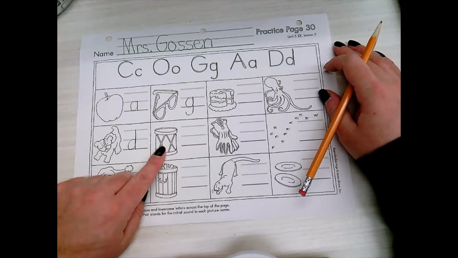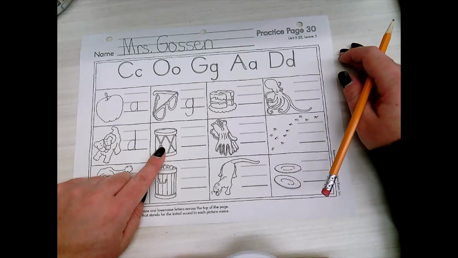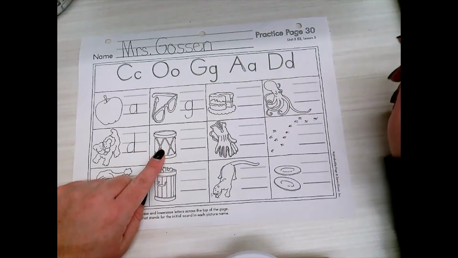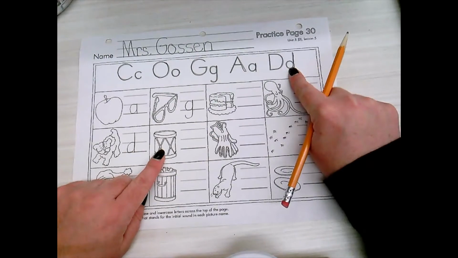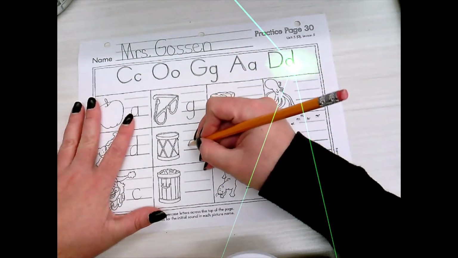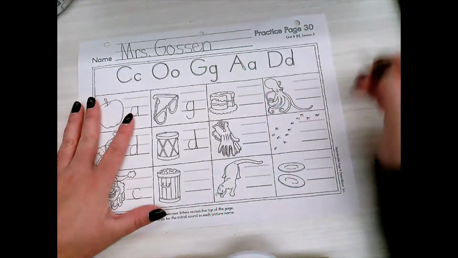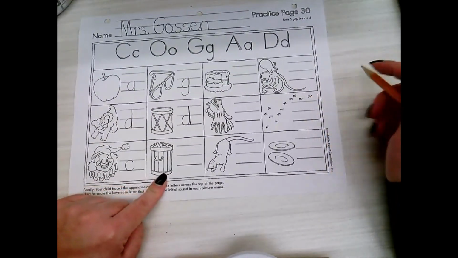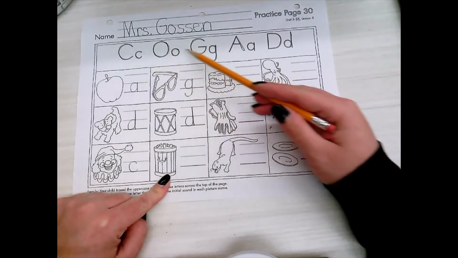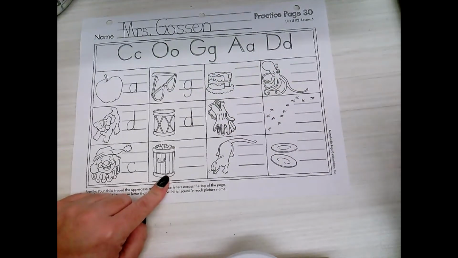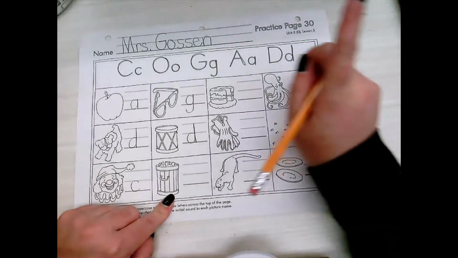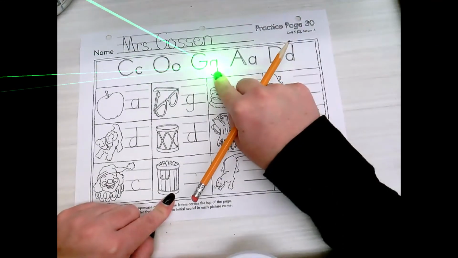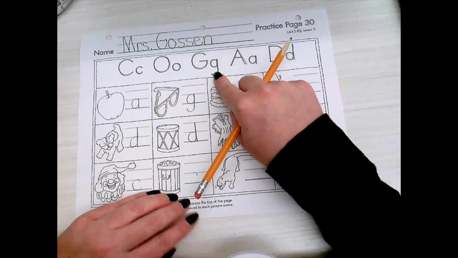Say drum. Point to the letter you hear at the beginning of drum. You should be pointing to the letter D. Say garbage. Point to the letter you hear at the beginning of garbage. That's the letter G.